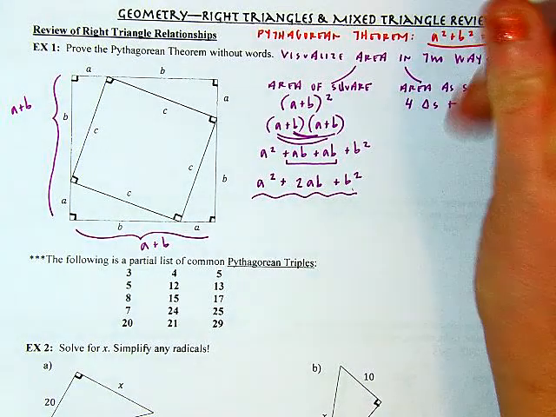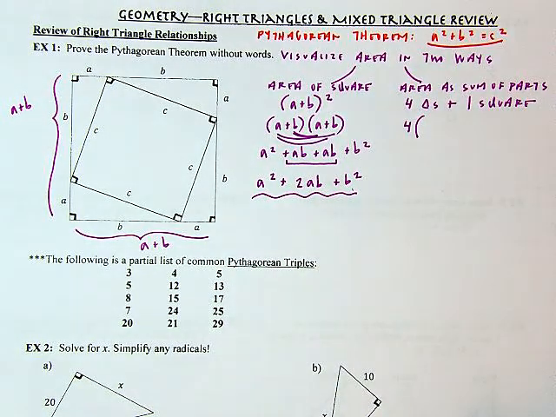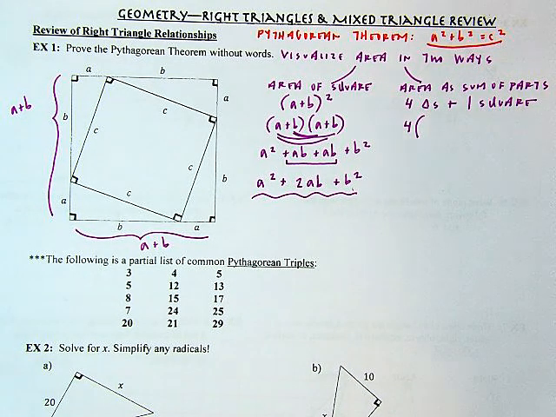So if I think about it, I have 4 of them. Each one has an area of 1/2 base times height, because a triangle will always be half of what it would look like as a rectangle. So rectangle always splits into two congruent triangles.